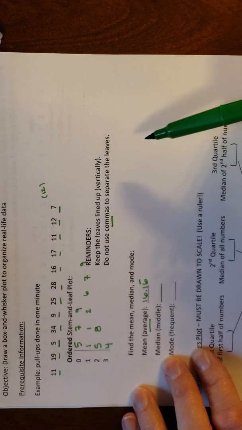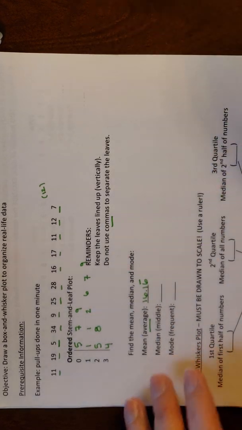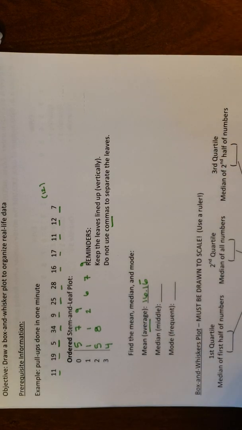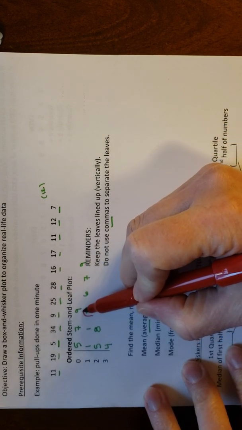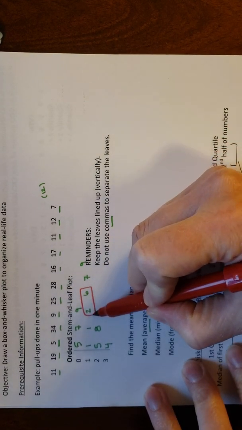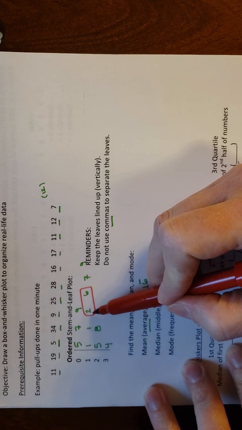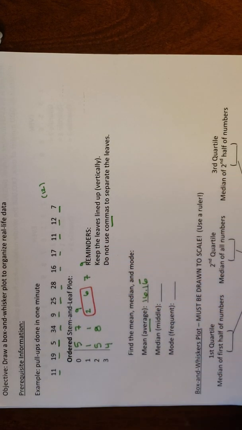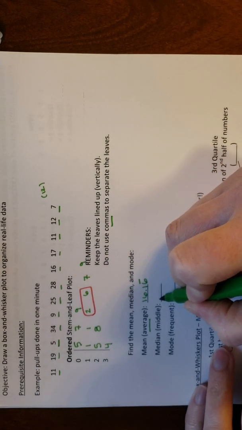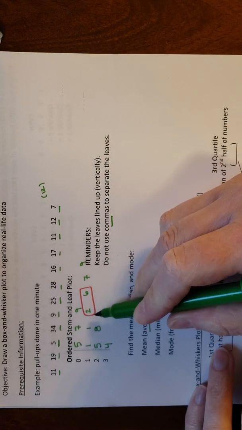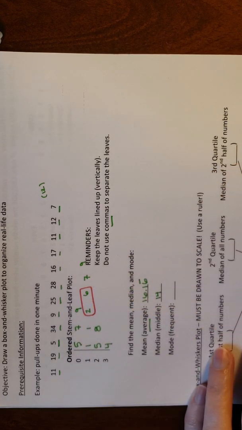The median would be the halfway point of all of these numbers. So half of 12 is 6, but that 12 is an even number, so we need to find an average of the 6th and 7th number. So 12 and 16 make 28. 28 over 2 is 14. Or you could say halfway between 12 and 16 is 14.